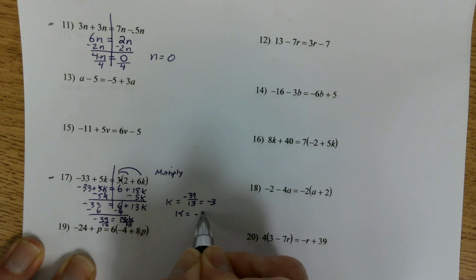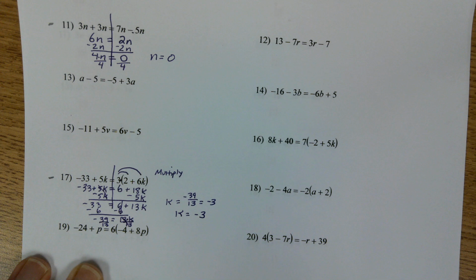K equals negative 3. Okay, that's all I have for this section, solving multi-step equations using distributive property and having variables on both sides. You guys did good. Try some on your own, see what you can do. Thanks.